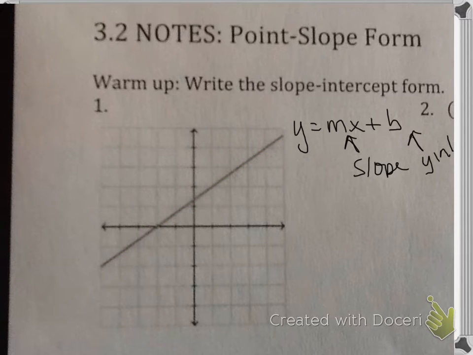Alright, now the slope is how fast this line is going up or down. And you can see it's going up. If you were to walk in this direction, you'd come to a hill and you'd go up. That means the line is increasing, which means the m, or the slope, is going to be positive. Alright, so first thing we need to do is find a slope.